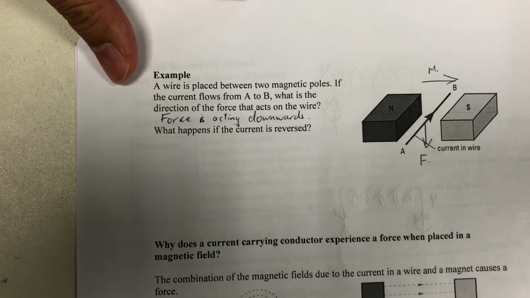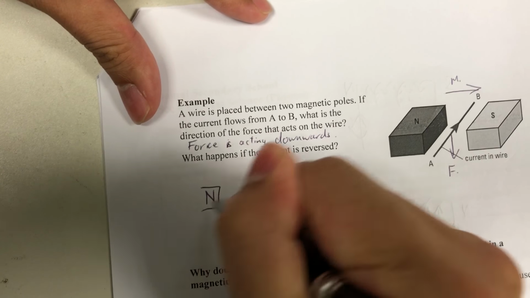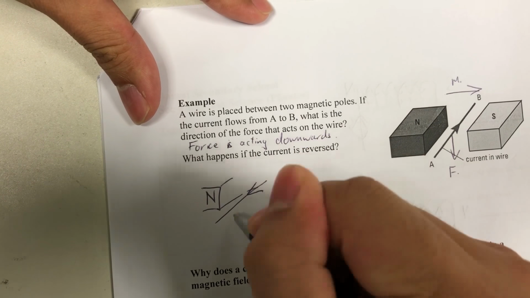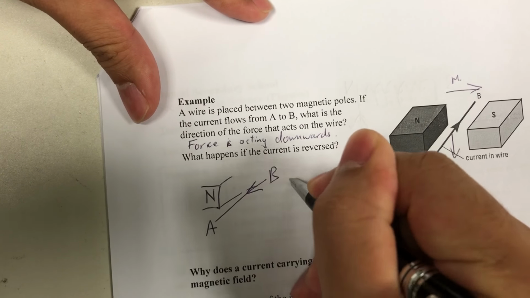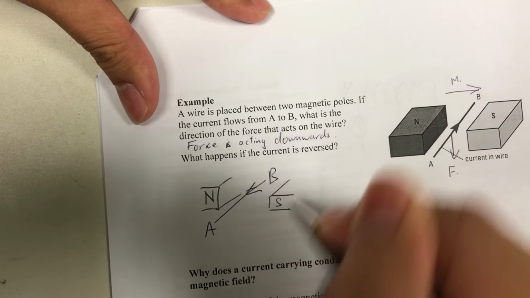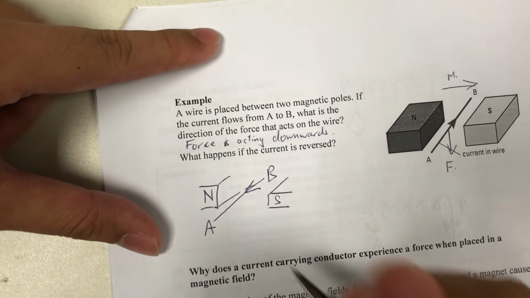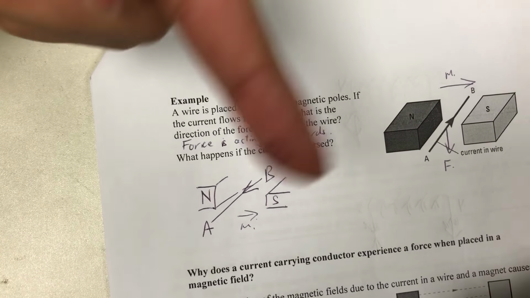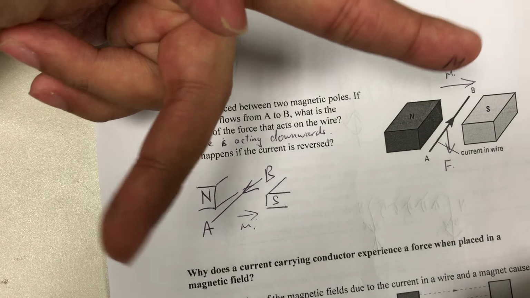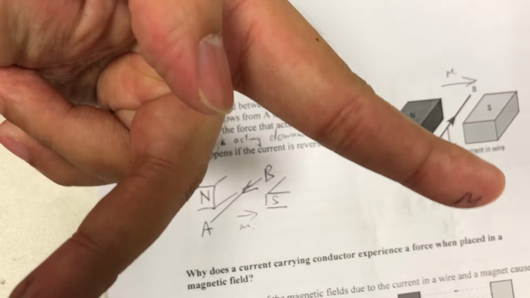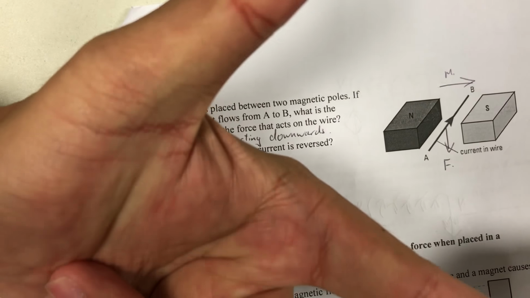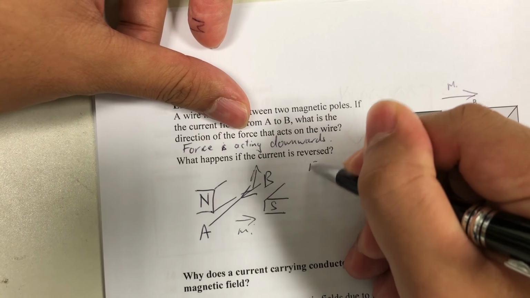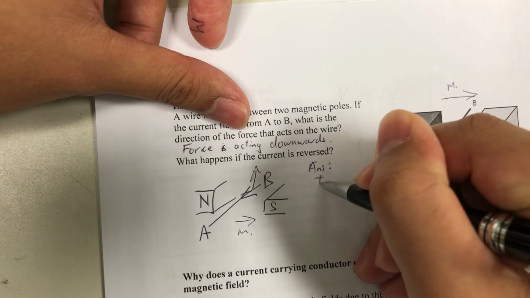So what happens if the current is reversed? What do I mean by reverse? North pole is here, and the current is now flowing from B to A. South pole is here. So the north and south pole direction, the magnetic field, is still the same, but the current is now pointing towards me, from B to A. By sticking out the thumb, I will notice that the force is actually pointing upwards. So in this second question, the answer is that the force will be reversed.